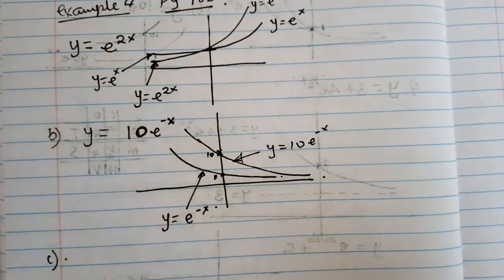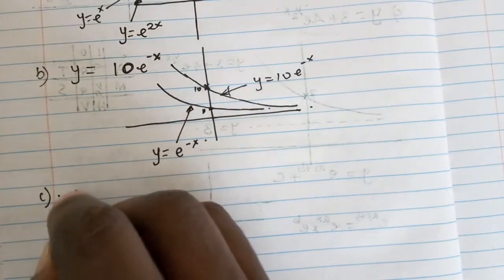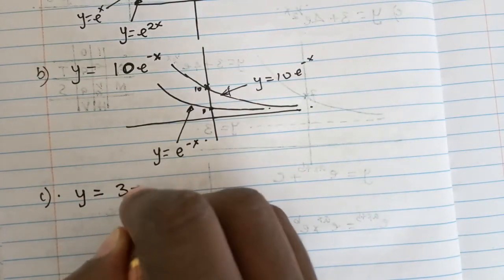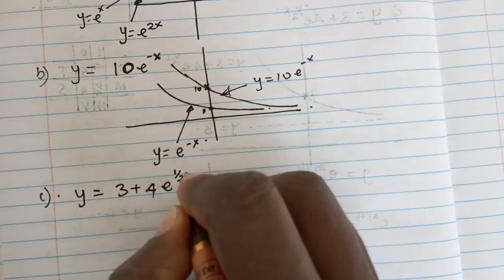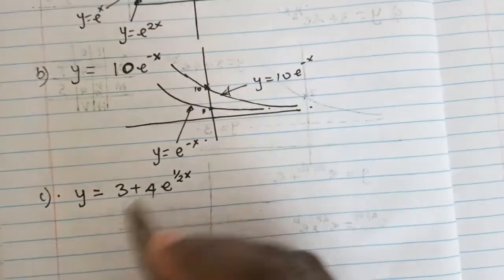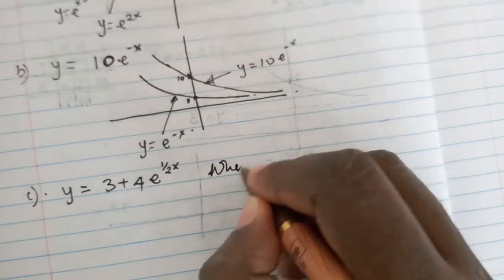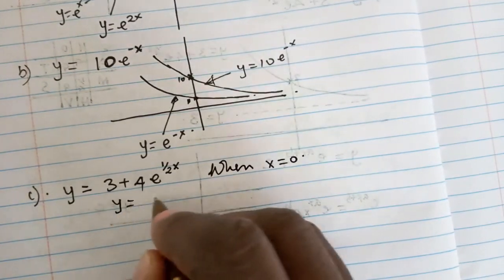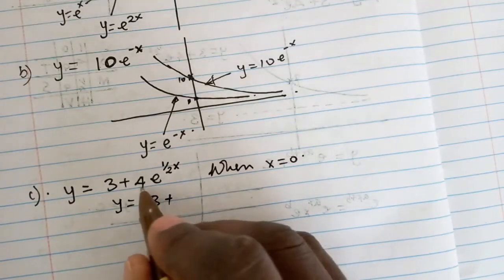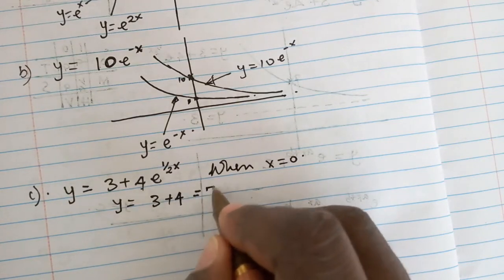But it is part C we must take great care of, and it's talking about y is equal to 3 plus 4e raised to power a half x. And I want us to ask a few questions. When x is 0, y is going to be 3 plus 4 times 1, which is 4, and it's going to be 7.